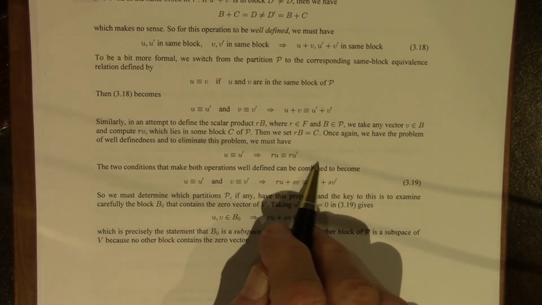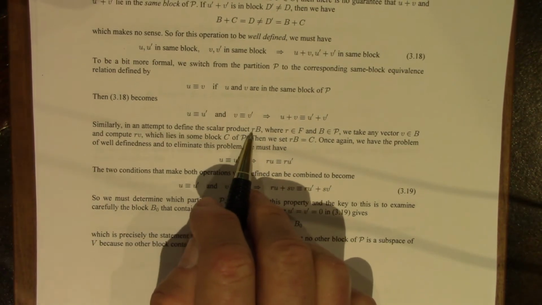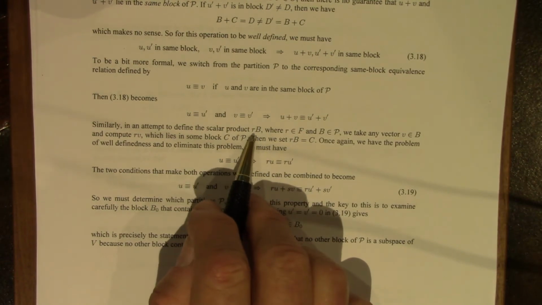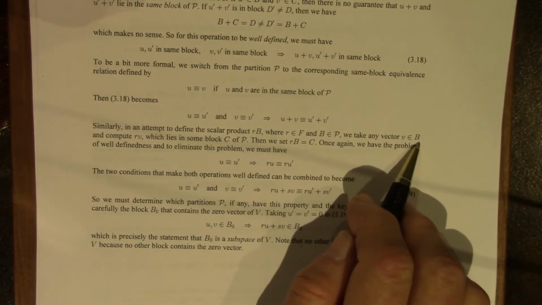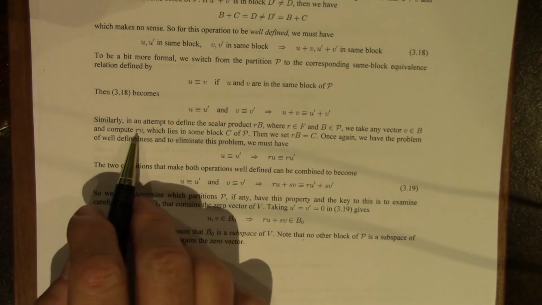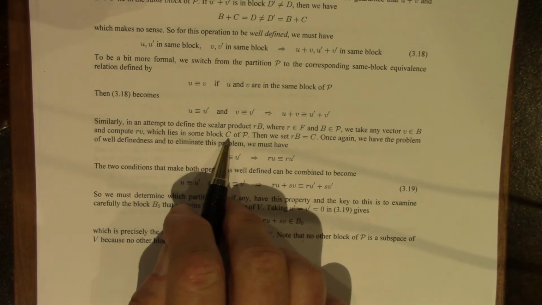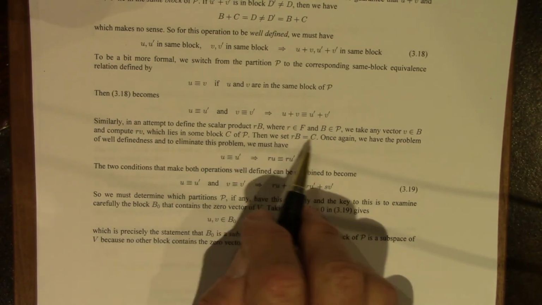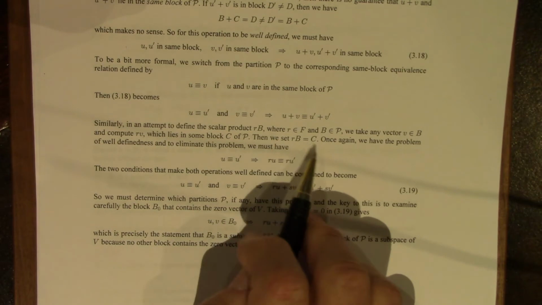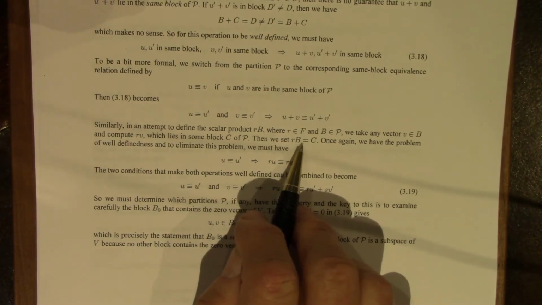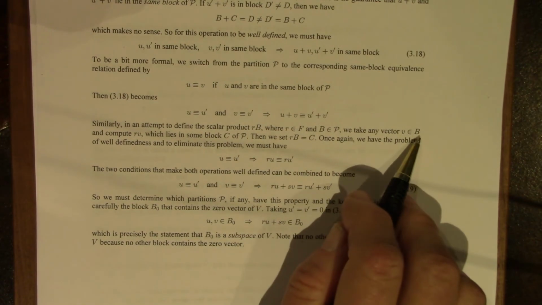We have a similar problem in defining scalar multiplication. The obvious approach is to define a scalar times a block, rB, by taking any vector in B, call it v, computing this scalar multiple, rv, that lies in some block C of the partition P, and then set rB equal to C. But, as with addition, this definition of block scalar multiplication depends on the choice of vector.